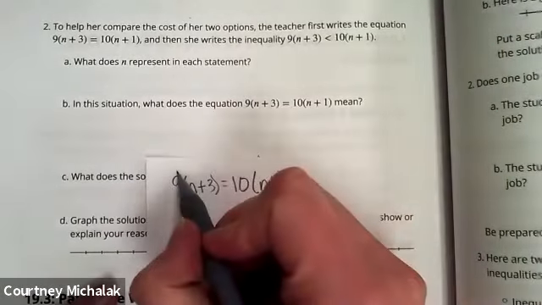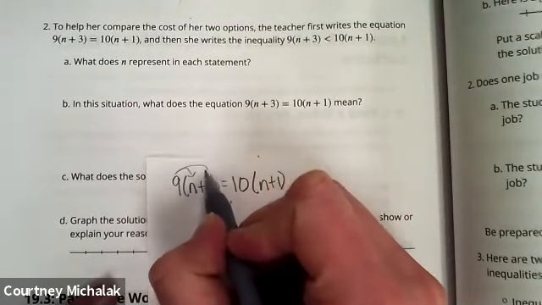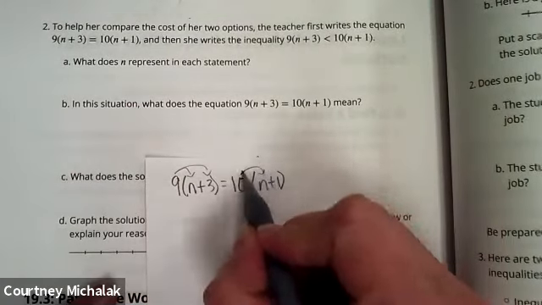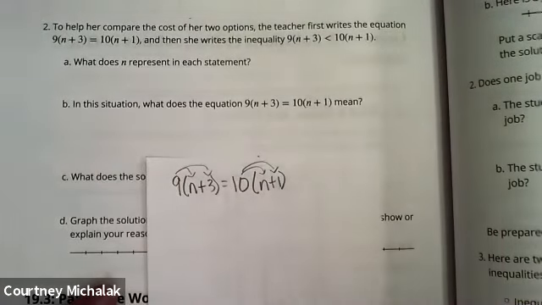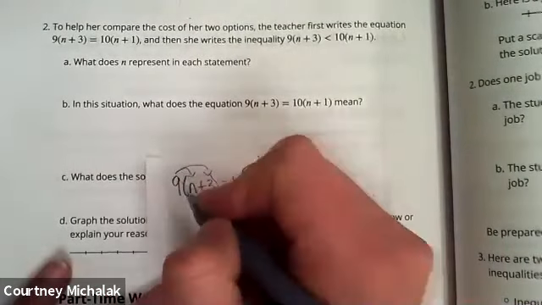So I'm going to start by solving here. I'm going to use the distributive property. There are a variety of ways, as you know, to start these solving problems.